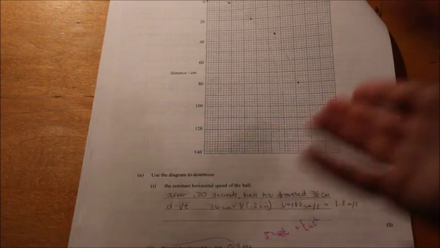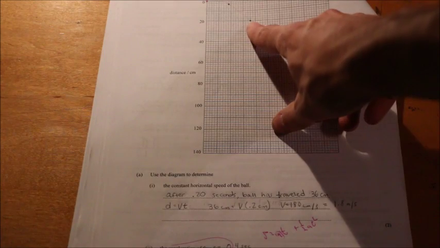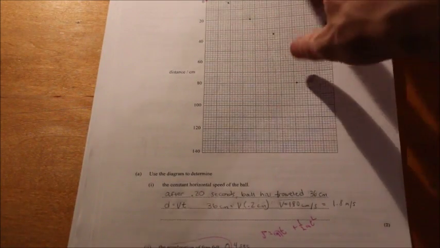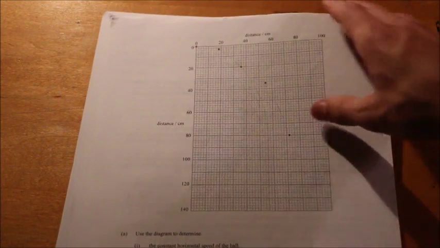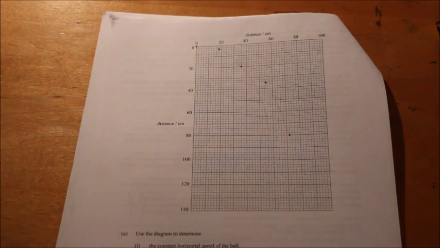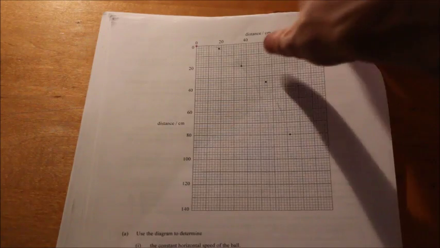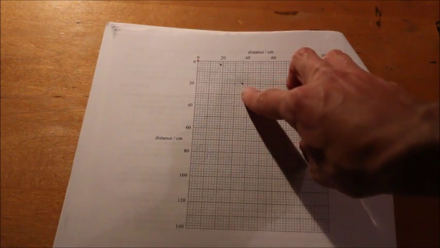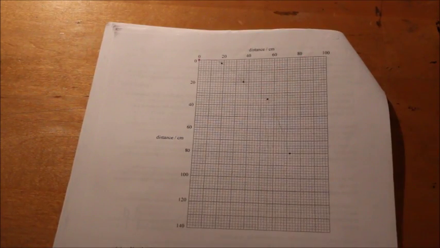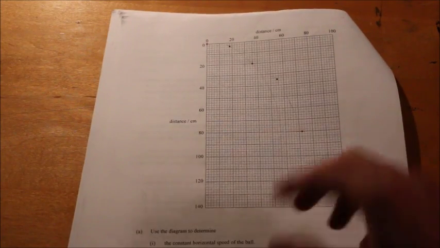So I just chose the second dot interval up here. After 0.2 seconds, the displacement in the horizontal direction, if we're doing the constant horizontal speed of the ball, it's hard to see on this, is 0.36 meters, or 36 centimeters.